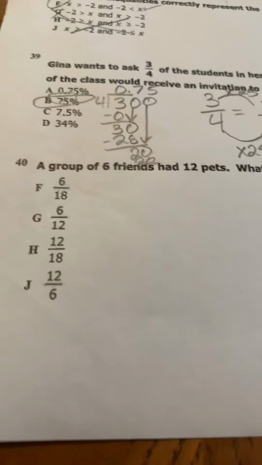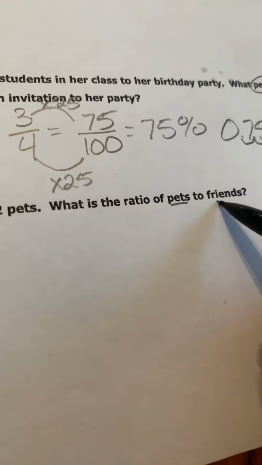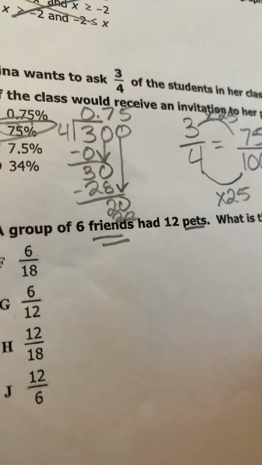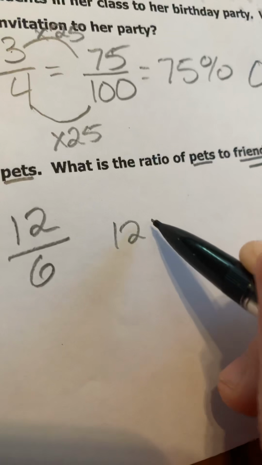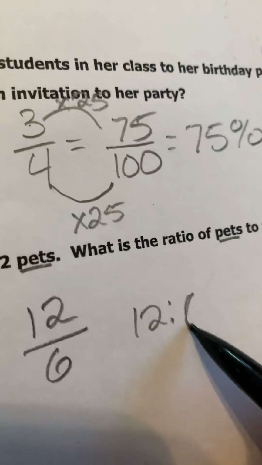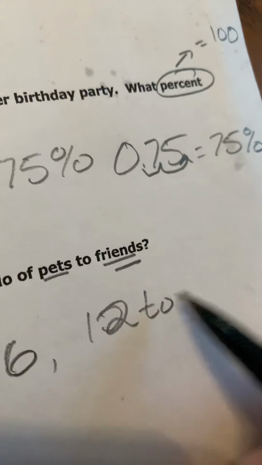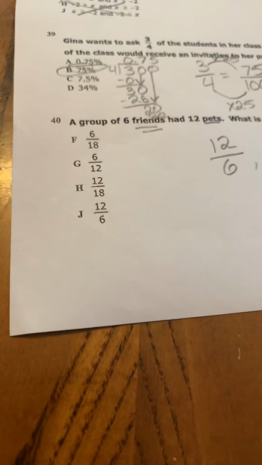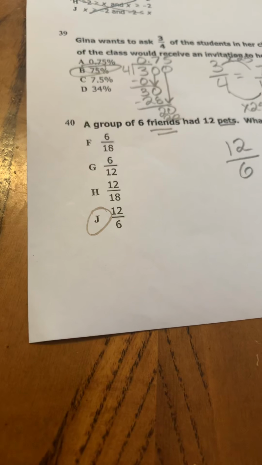All right, last question. A group of 6 friends had 12 pets. What is the ratio of pets to friends? Okay. So pets to friends. So that would be 12 to 6. 12 to 6. So which one is sitting as 12 to 6? It would be J.